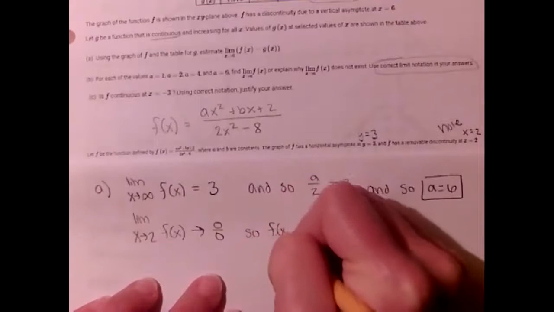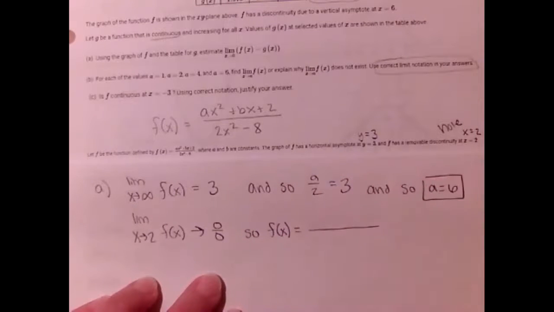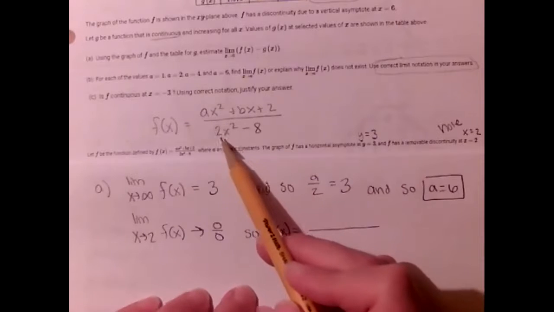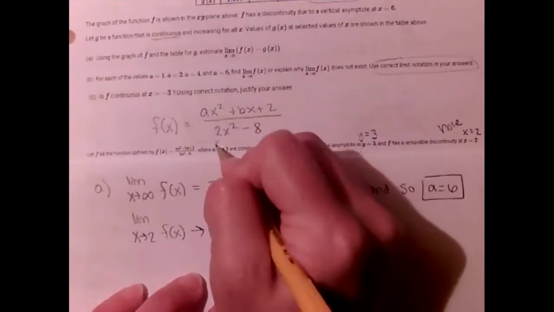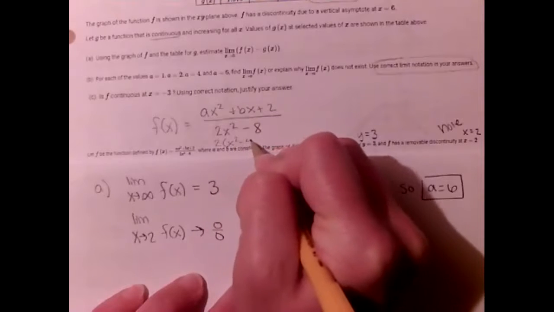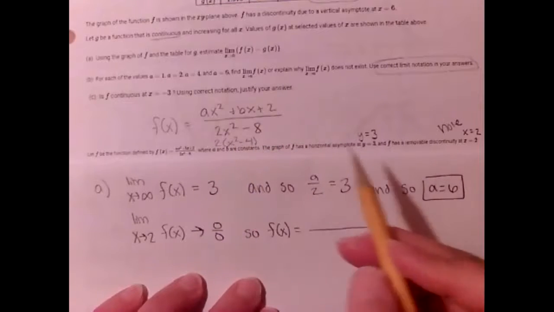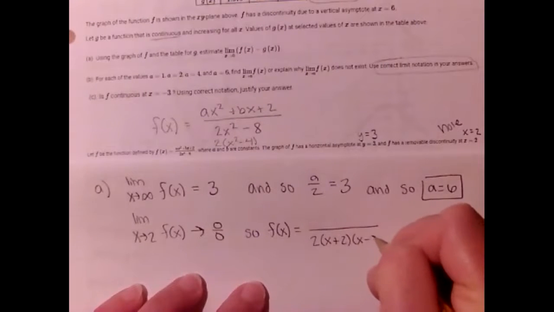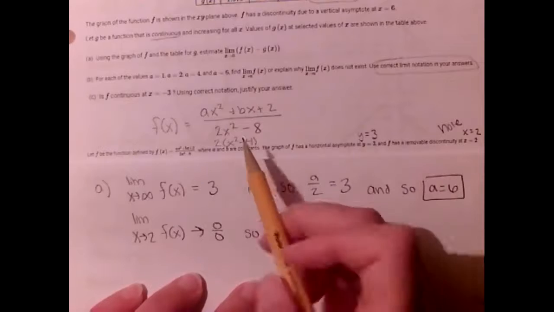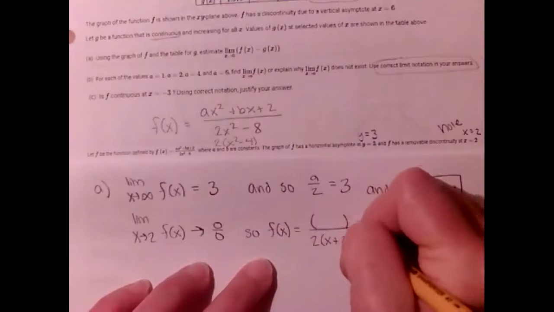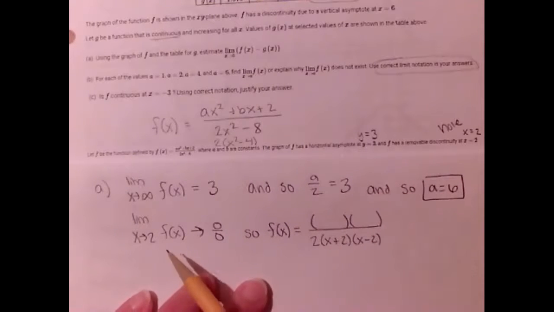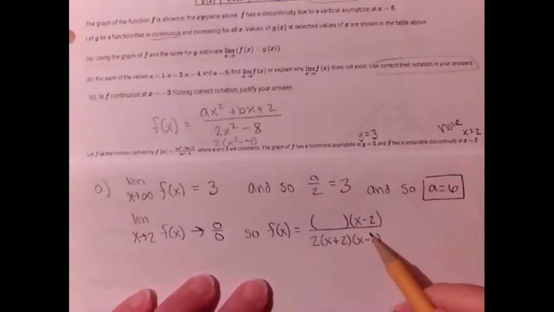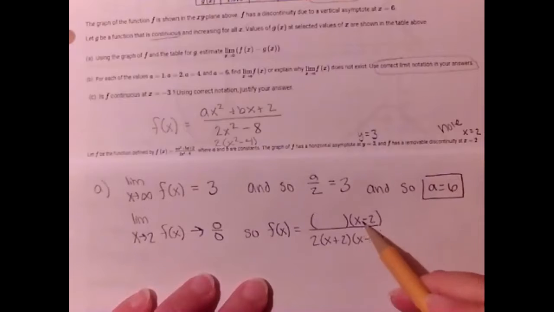And so f of x equals, and we're going to need to factor all of this apart. So let's look at the denominator first, because we actually have all of that information. If you take a 2 out of that, you'll be left with x squared minus 4. And then that is going to split into x plus 2, x minus 2. And then we're going to need to split the numerator. We're kind of missing a lot of information here, but if we have a hole at 2, I know one of the factors has to be x minus 2. If we have a hole at 2, this is going to have to cancel out.